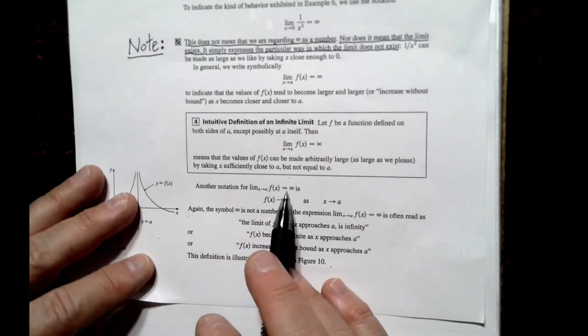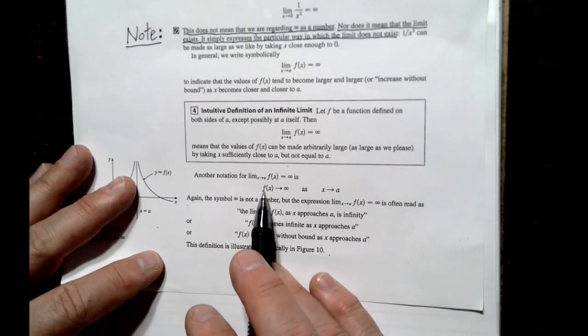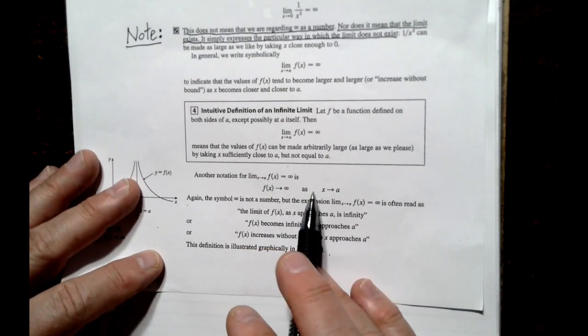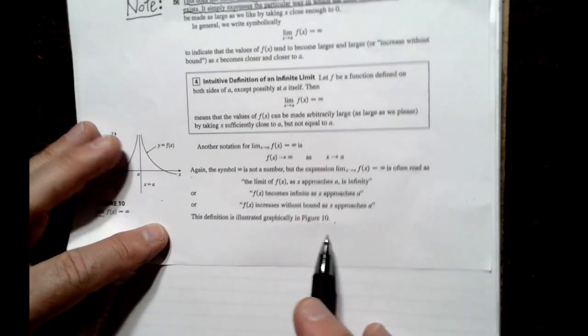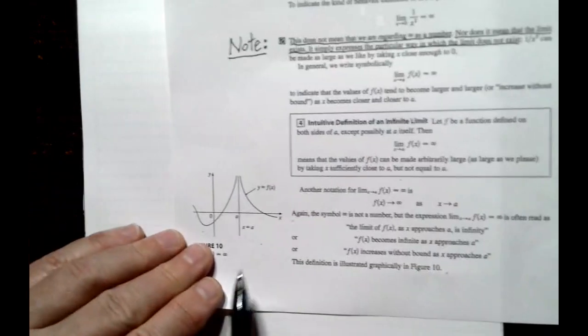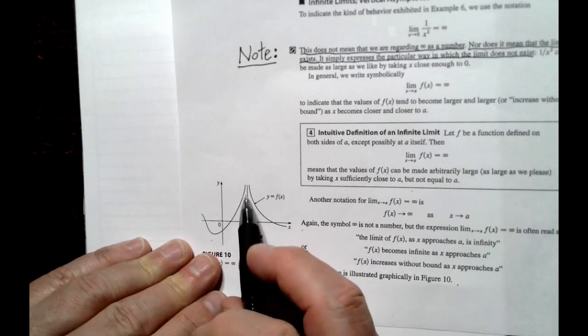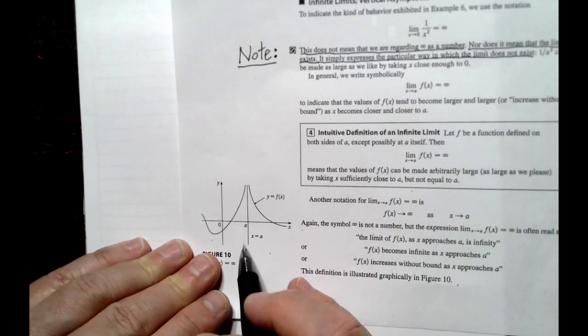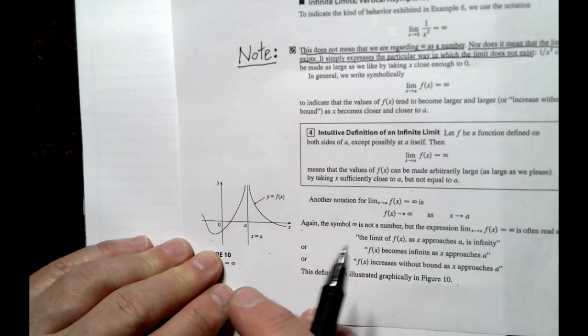Another notation you can write is the limit as x approaches a of f of x equals infinity. You can also say f approaches infinity as x approaches a. These are the different ways that you can describe that. And here you've got the same idea, and this x equals a is a vertical asymptote that is found at places where your function is undefined.